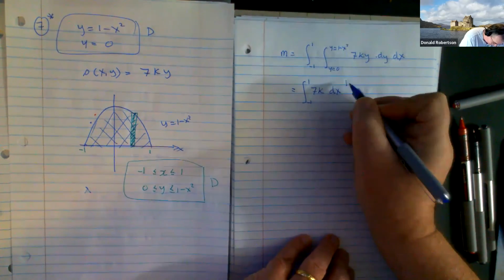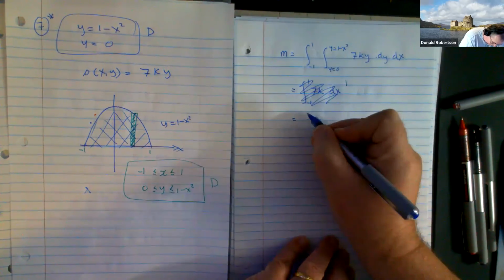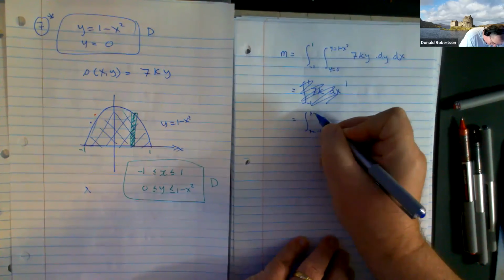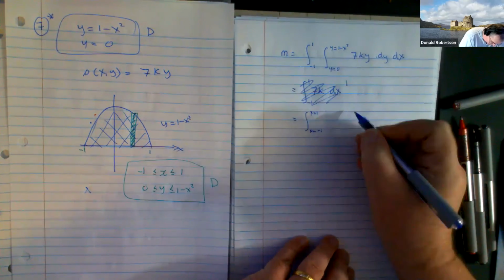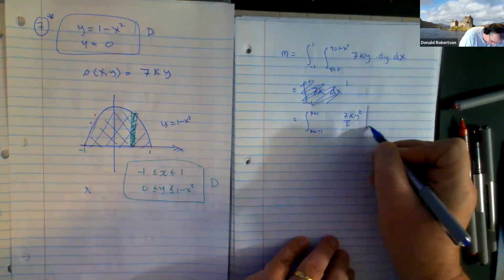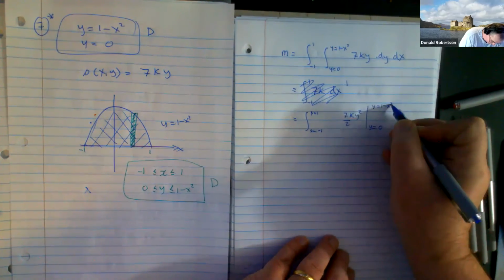I did that again, didn't I? Limits of integration, can't do that. So back to what I should have been doing. If you integrate this, you add 1 to the power and divide by the new power, and you evaluate it at 0 and at 1 minus x squared.